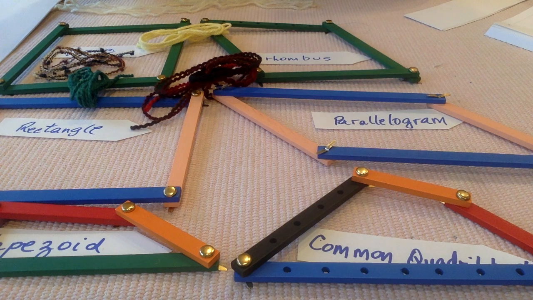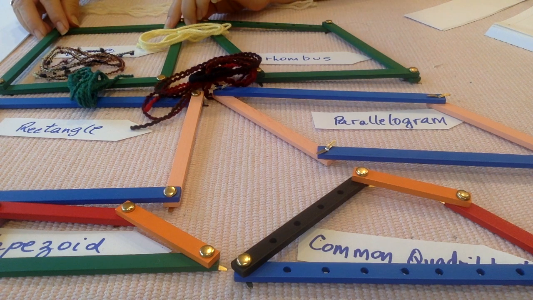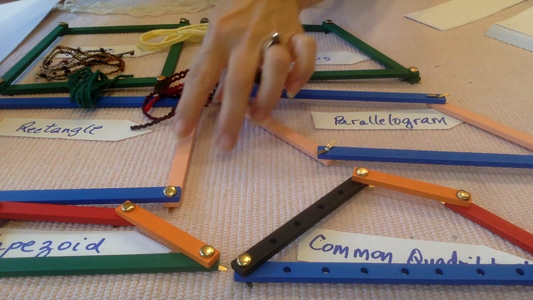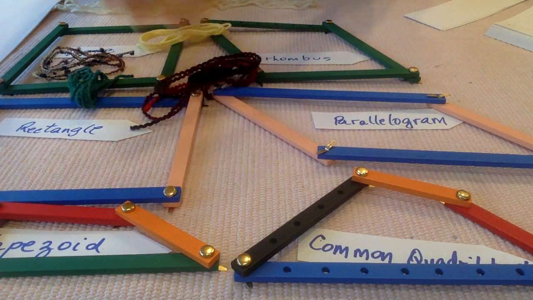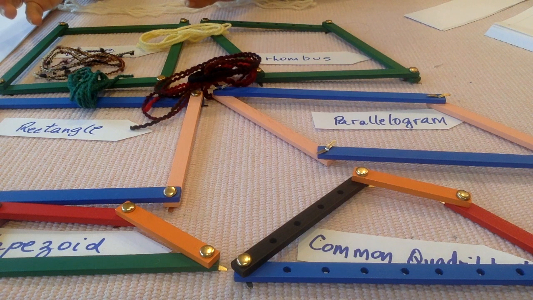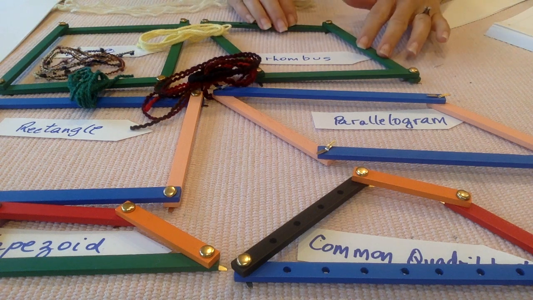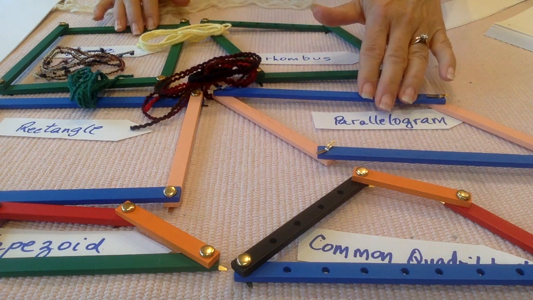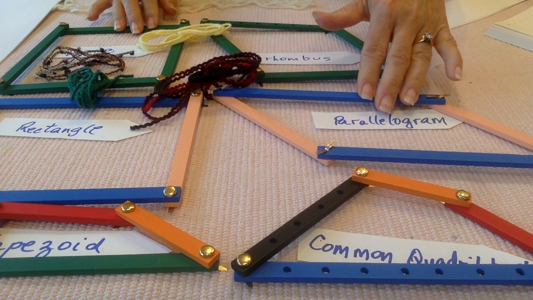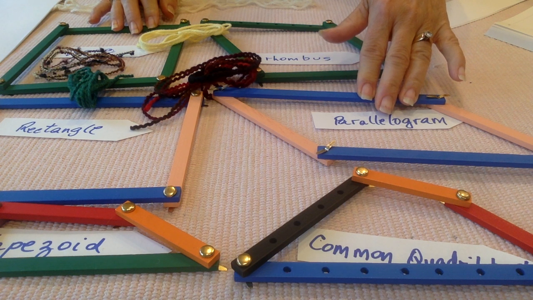Okay, so I want to point out a couple of relationships here. The square is actually a special kind of rectangle. The square happens to be a rectangle whose sides are all equal. The square is also a special type of rhombus, or a special type of parallelogram, where it happens to be that the angles are all right angles and the sides are all equal.